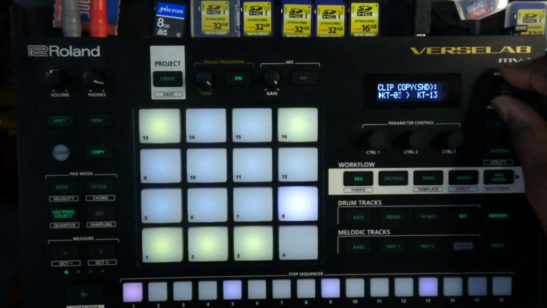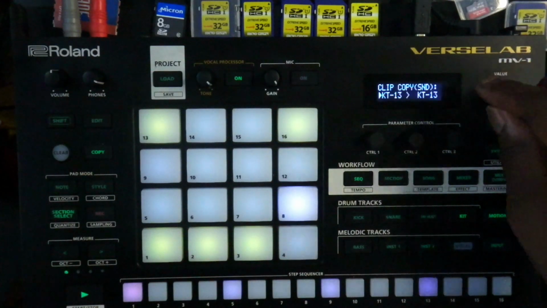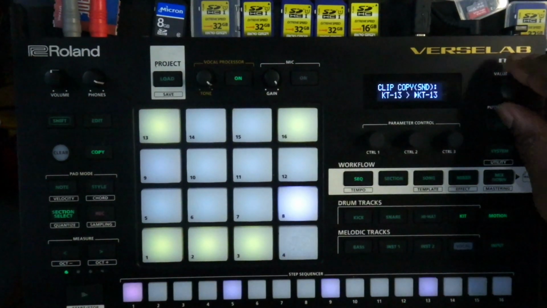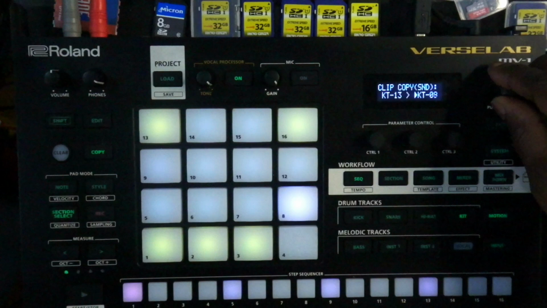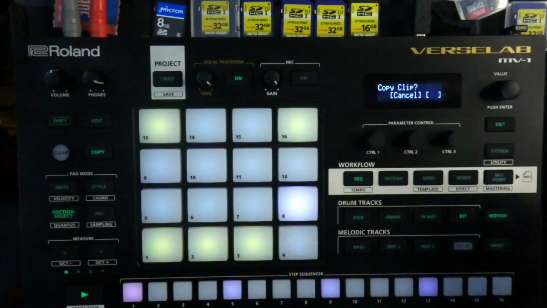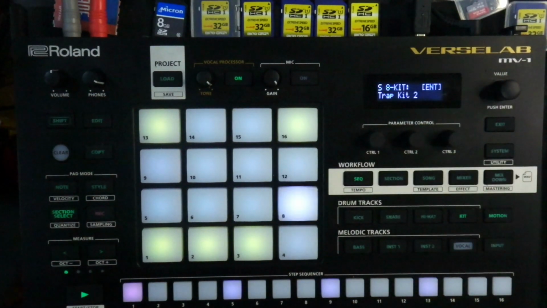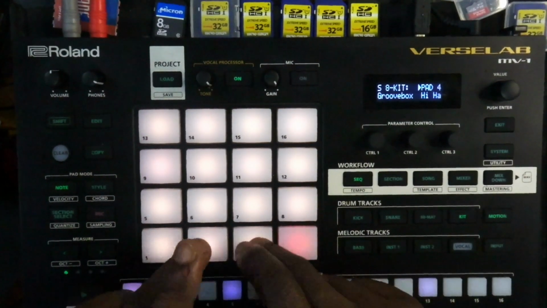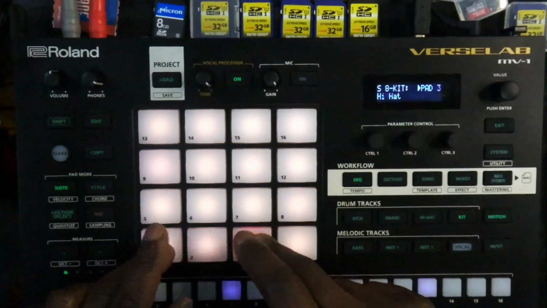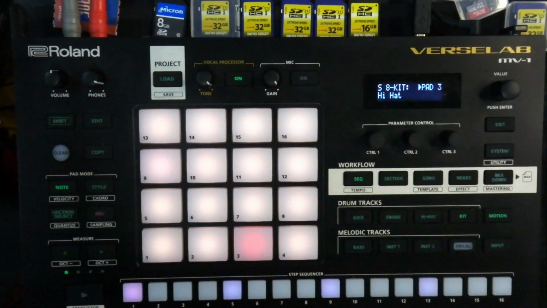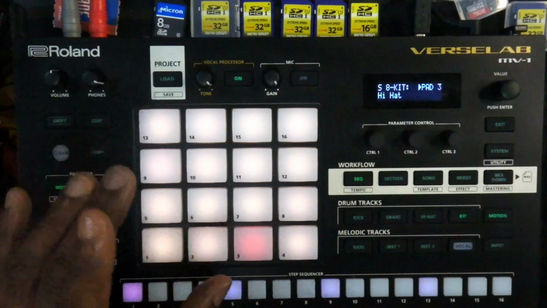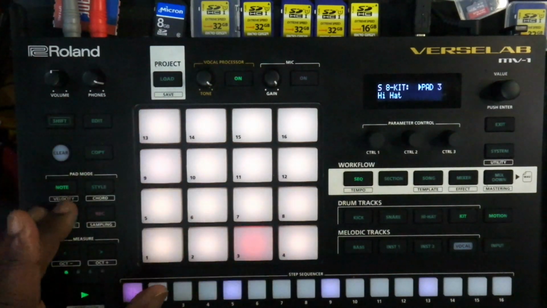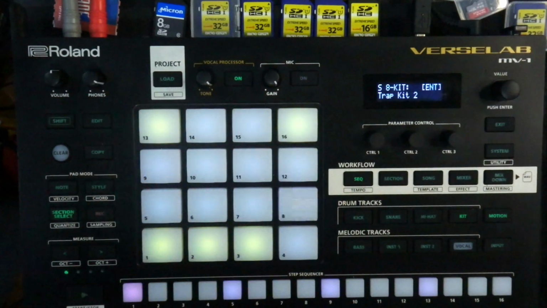Let me go ahead and put it at 13 and then press my enter knob and then put that on clip 8. All right, so now I have the drums from section 13 on section 8.